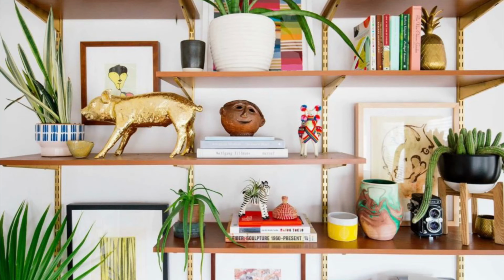When we have a look at this gorgeous colorful shelf design, we can see that they have books, frames, vases, as well as some greenery and unique eclectic decor pieces.